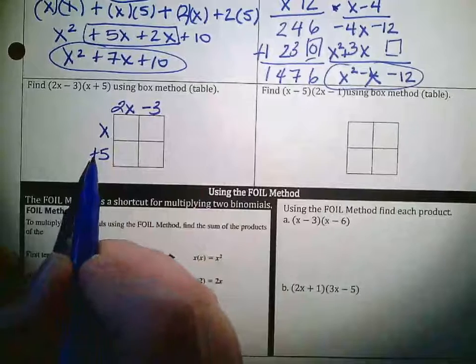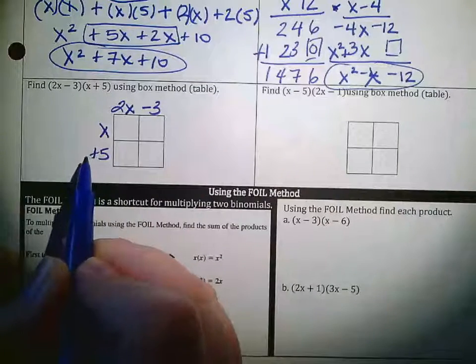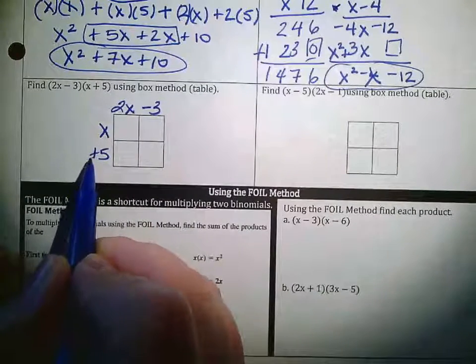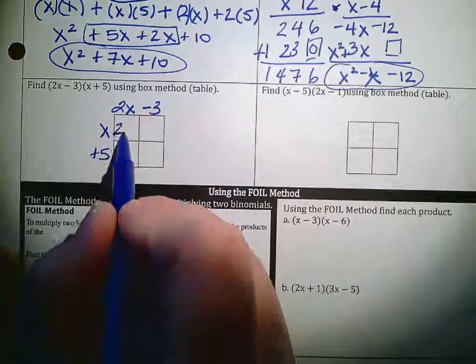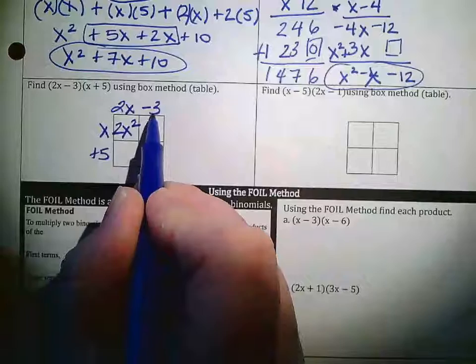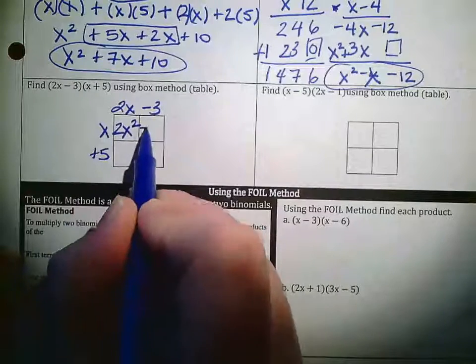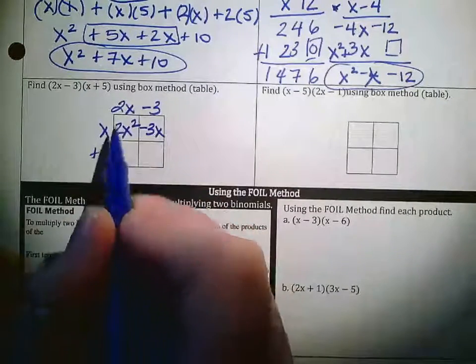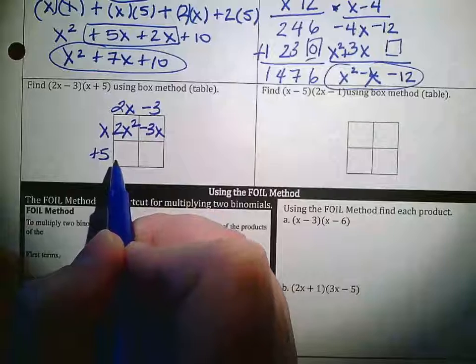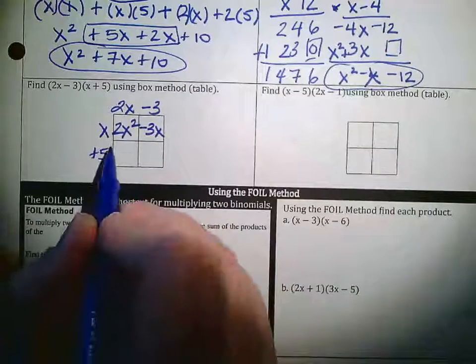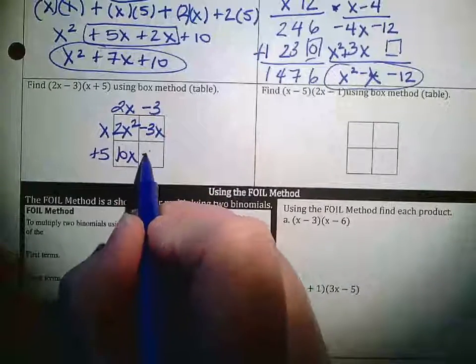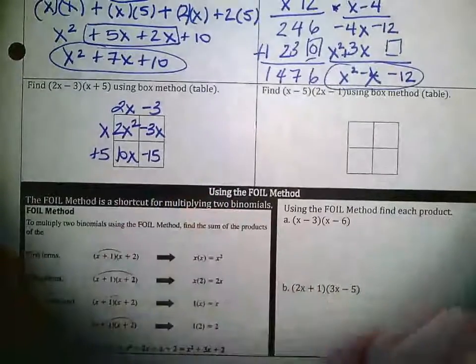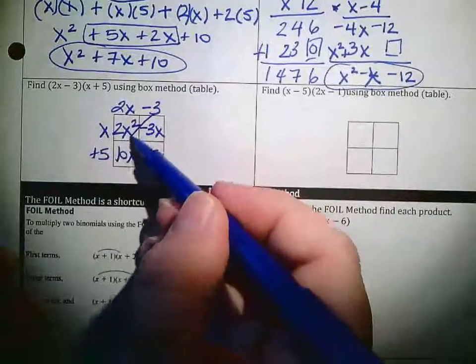And the reason I say to include that is because if it was a negative, I wouldn't remember to multiply by a negative if I did not do that. So 2x times x is 2x squared. Negative 3 times x is negative 3x. And 5 times 2x is 10x. And negative 3 times 5 is negative 15. And then you just combine your like terms.